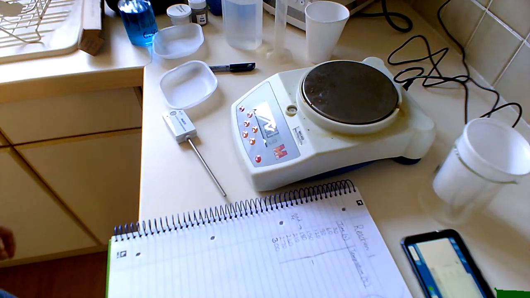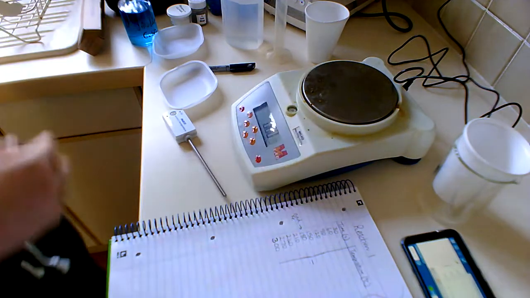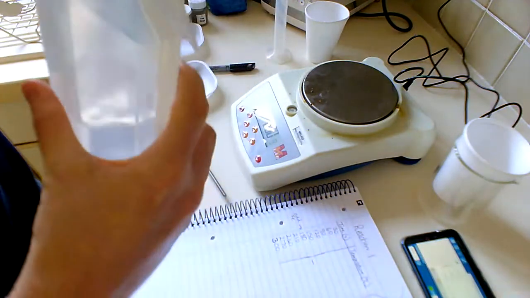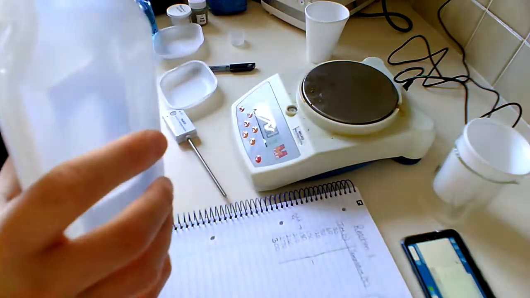Good morning, Year 12. Today we're going to look at the enthalpy changes in two different reactions. We're going to start with a reaction where we dissolve ammonium sulfate into water. I'm going to start by measuring out 50 centimetres cubed of distilled water.